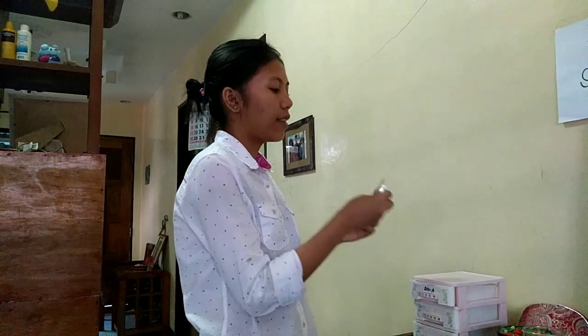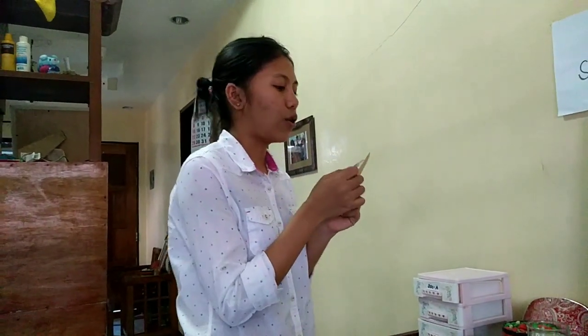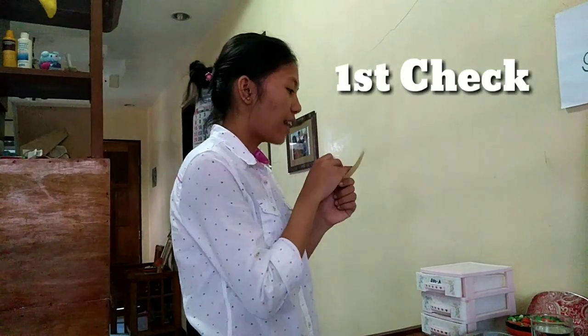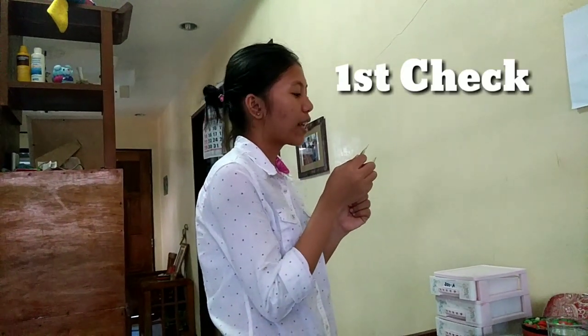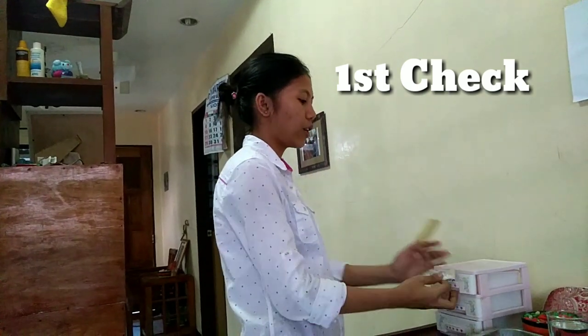Obtain the correct drug. Compare the name of the medication on the label with the medication ticket, and check again after removing the drug. This ensures accuracy. So I will be going to get the medication out from the cabinet. And then I will compare the medication with the ticket. So, ascorbic acid 500 milligrams.